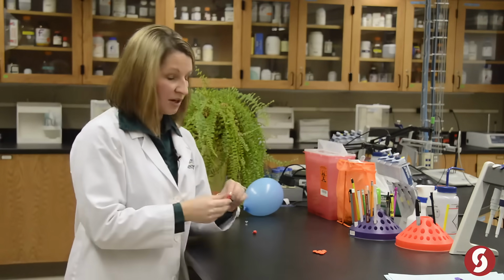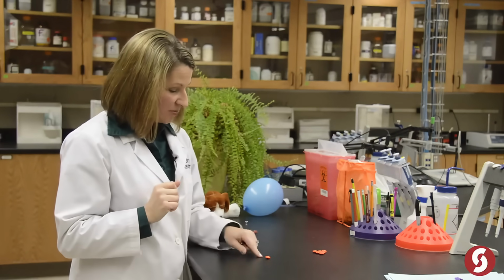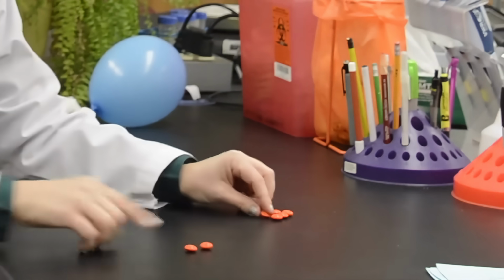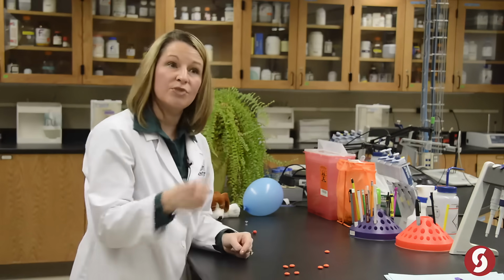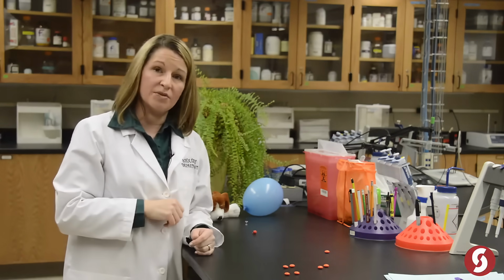So if we call our little M&M, yay, candy, a bacterial cell, this bacterial cell can reproduce. Take one and then you make two out of that. These two would then go on to make four, and they're going to continue to reproduce in this way. So they can reproduce on their own, and then they can cause infections in people.